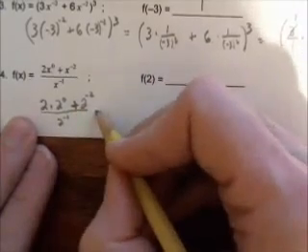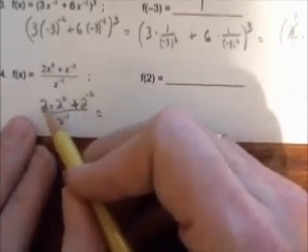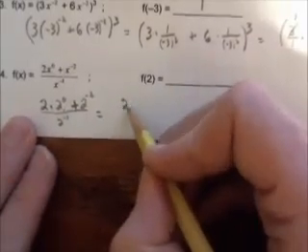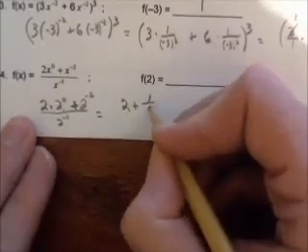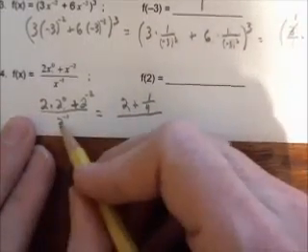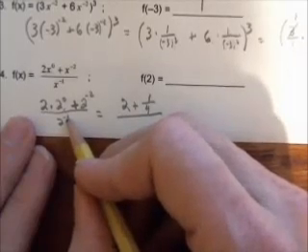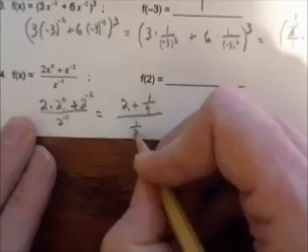If this was times, we could. But 2 times 2 to the 0 is 1, so 2 times 1 is 2. 2 to the negative 2 is 1 over 2 squared, which is 4. And on the bottom, 2 to the negative 1 is 1 over 2 to the first, which is 1 over 2.